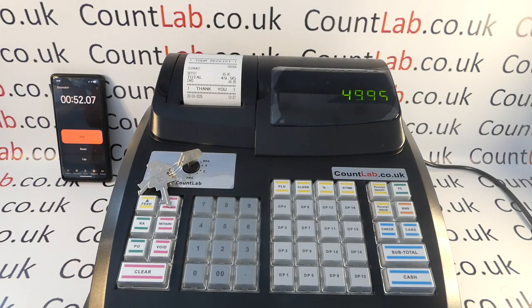The drawer fires open if it's unlocked, so you can pop any credit card copy of the transaction that you keep into the till drawer.